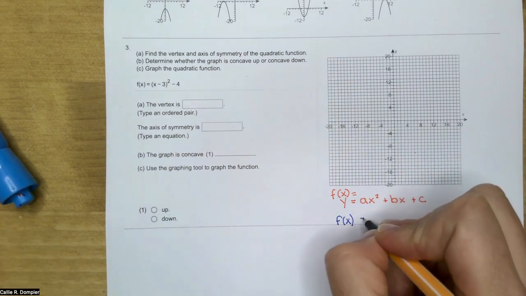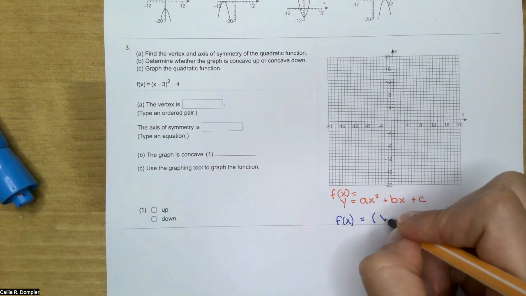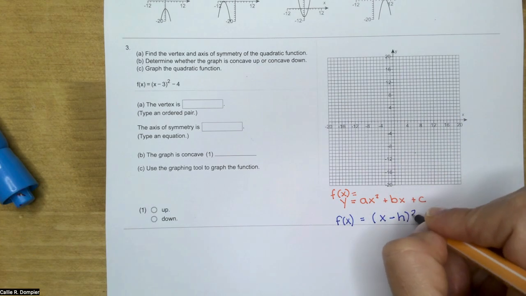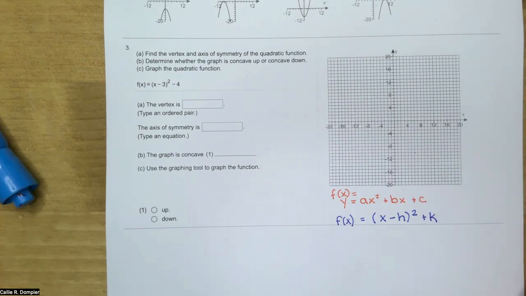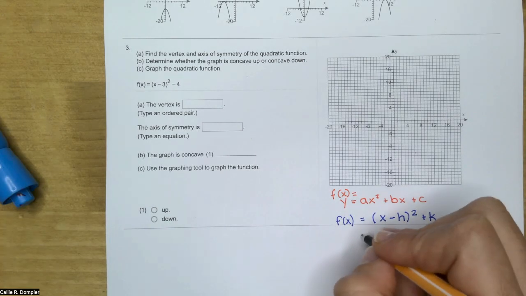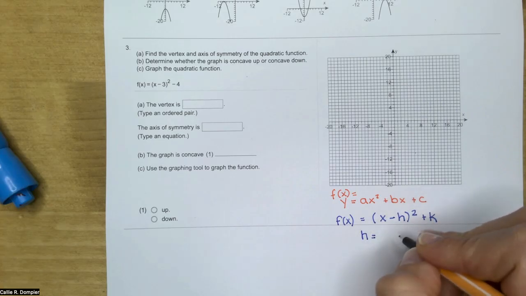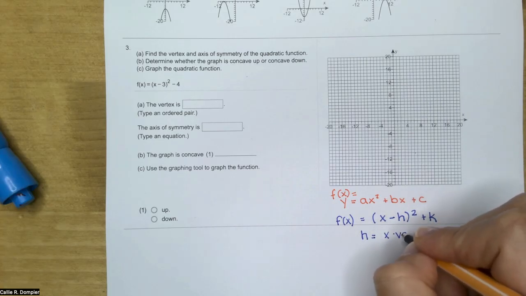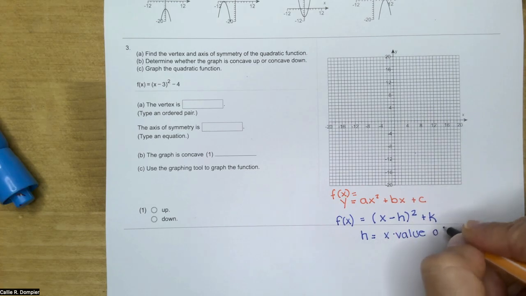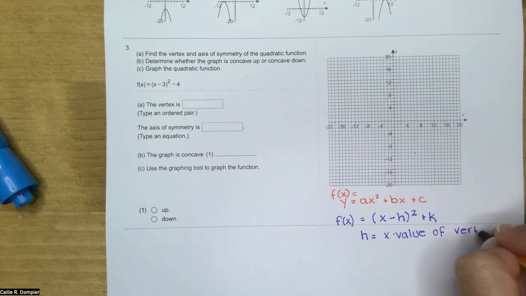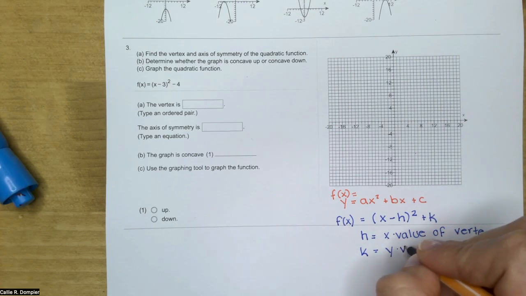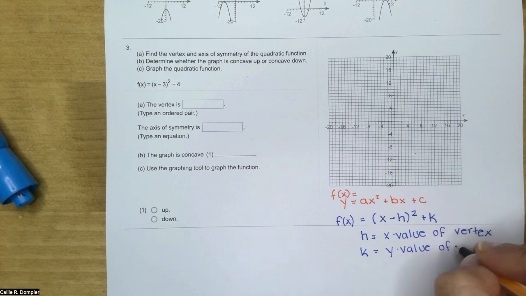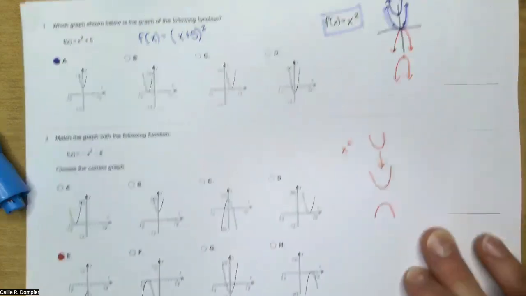f(x) = (x - h)² + k, where h is equal to the x value of the vertex and k is equal to the y value of the vertex, because a vertex is the very middle of your parabola.